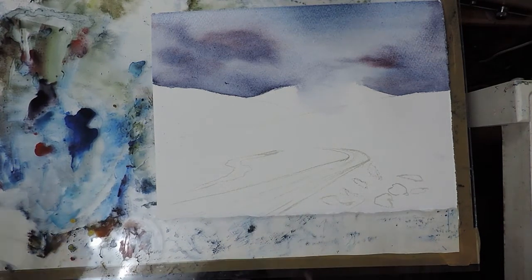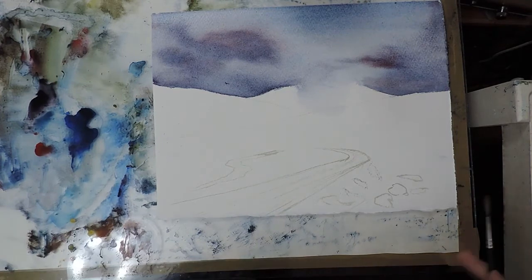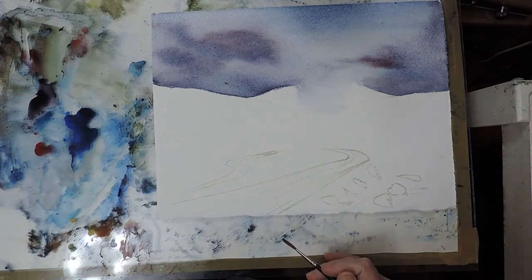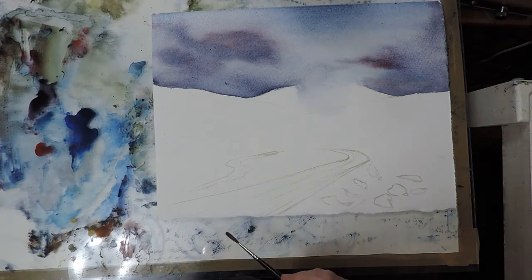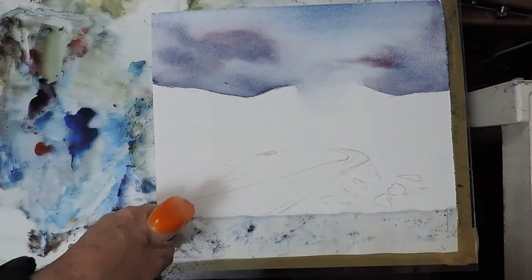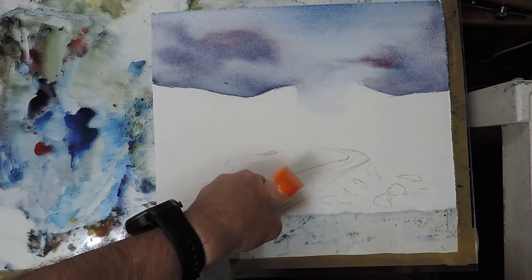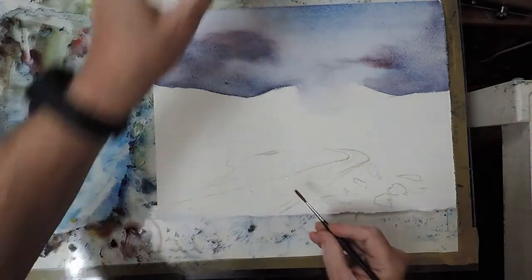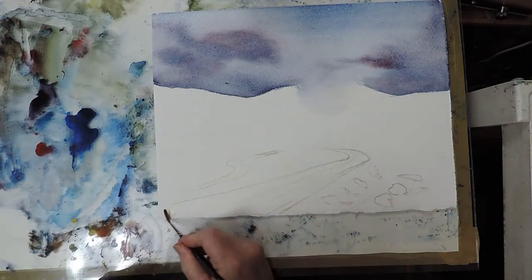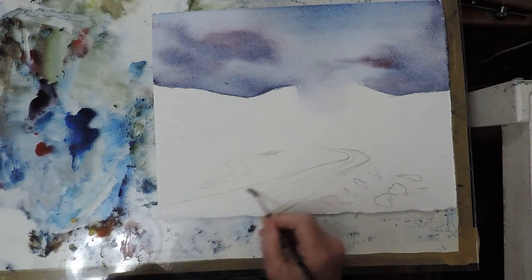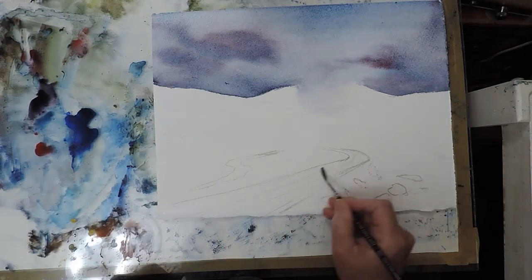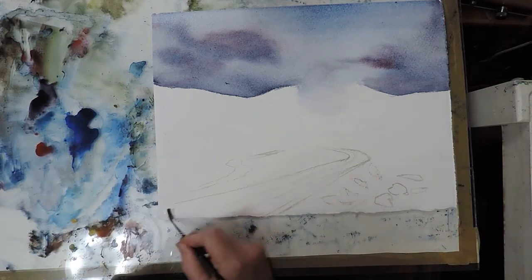And what do we turn our attention to now? Should we have a go at the road, do you think? Well, I'm going to have a go at the road. I don't know what you're going to do. So just put in a bit of water where I want the paint to go.